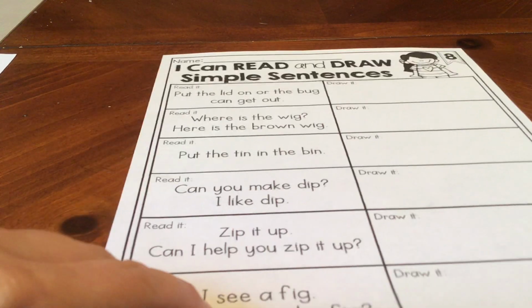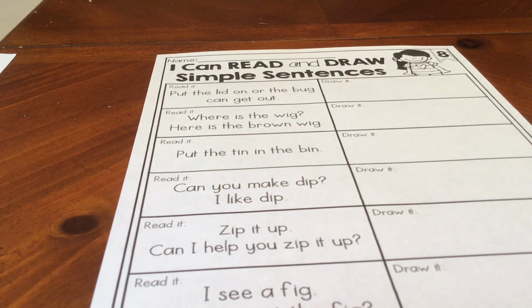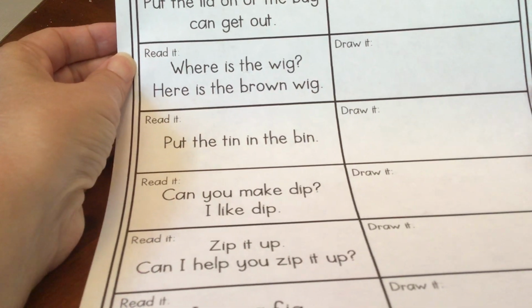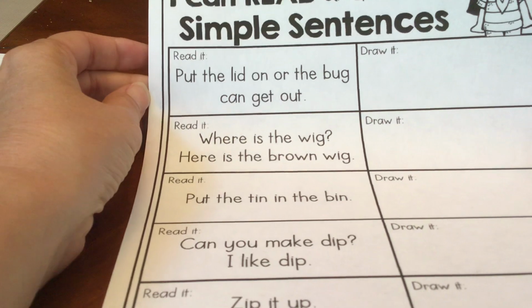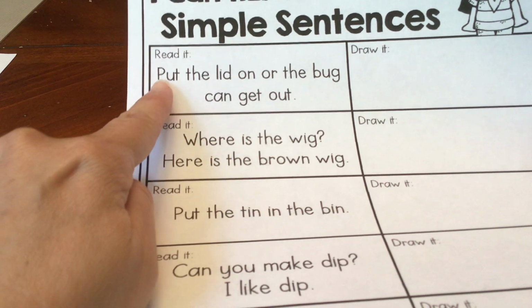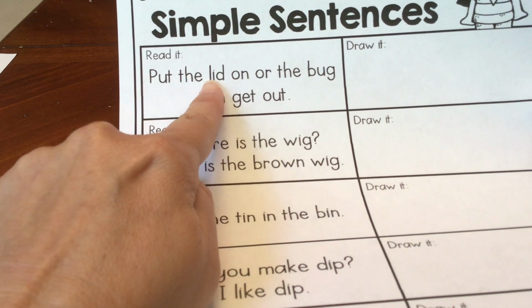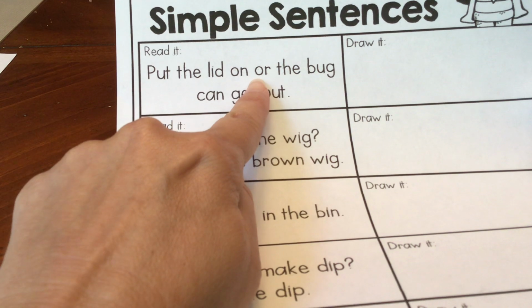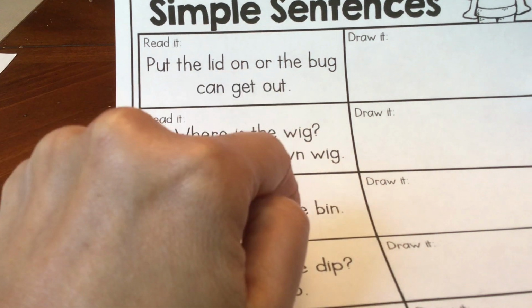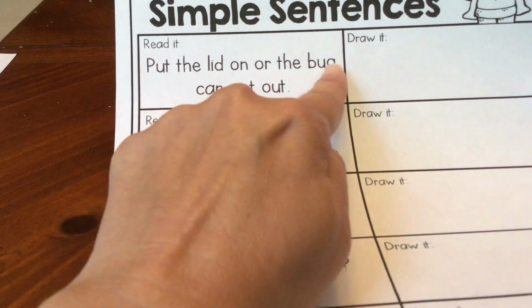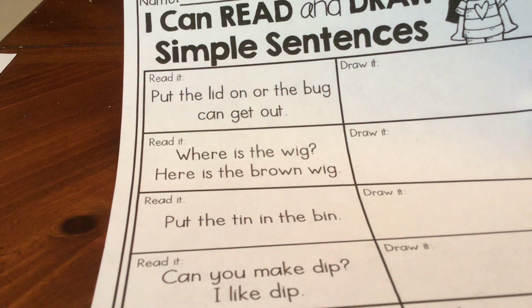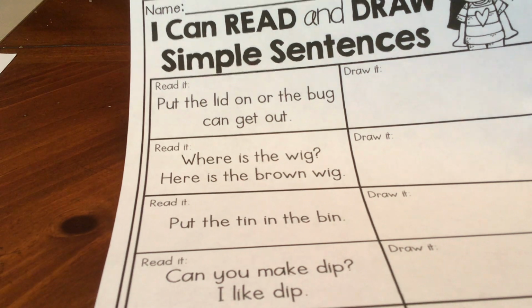And our last page is different. We have not done one like this before. You're going to read and draw what it says. Each picture is going to be different. These do not go together. They're not a story. You have to draw a picture for every sentence. Let's do the first one together. Put the lid on, or the bug can get out. So you've got to draw a picture to go with that sentence.